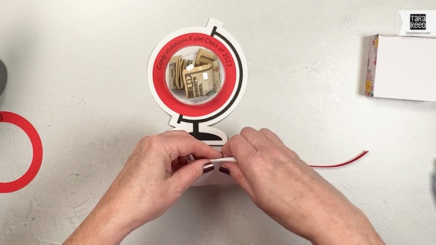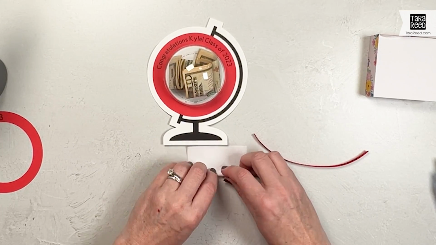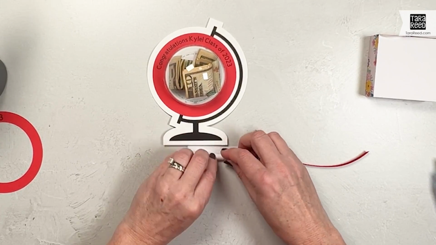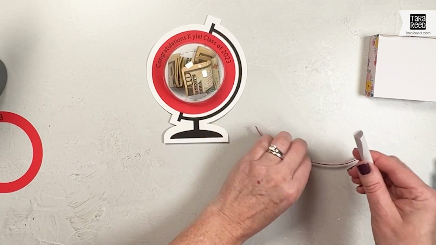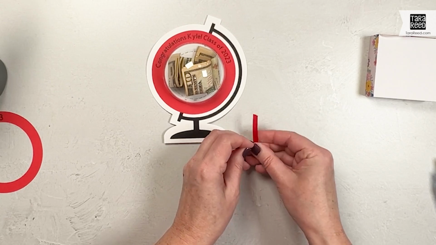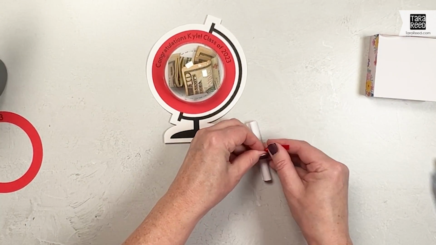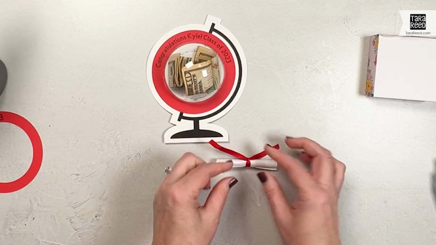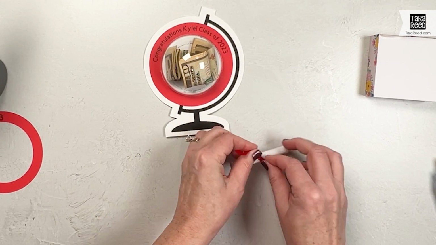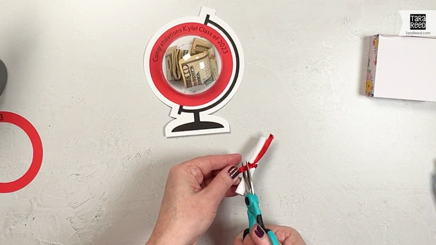You could write a little message. You know, if you're giving this as a gift, you could put your message in the diploma and make sure they know there's a message in the diploma because they might not realize and not open it. And then I'm just going to tie this ribbon around there. I always do a much longer piece than I need because it's going to be hard to knot if you keep it small. And I'm just going to grab some scissors and trim that.